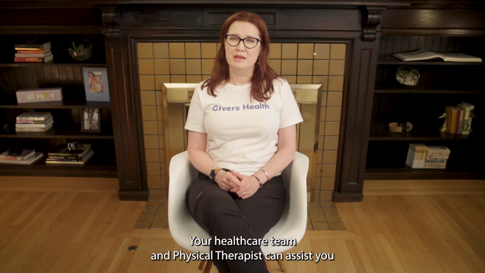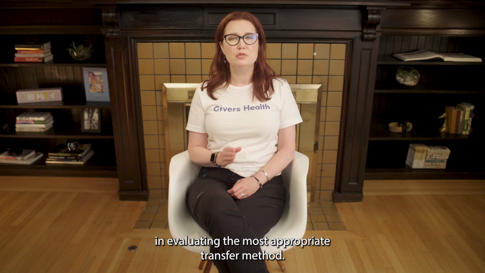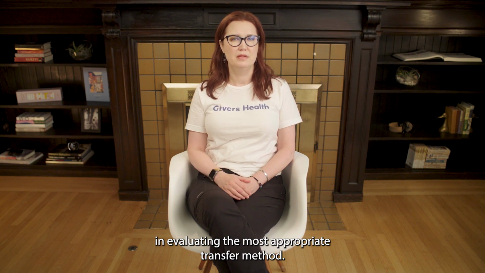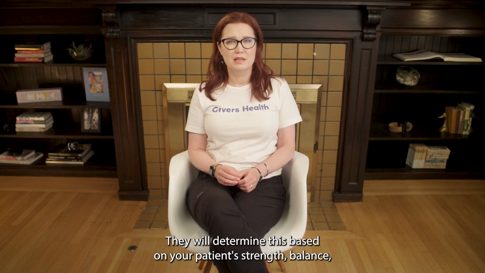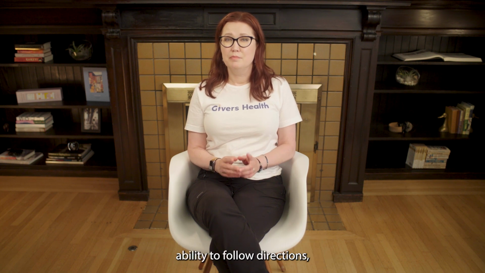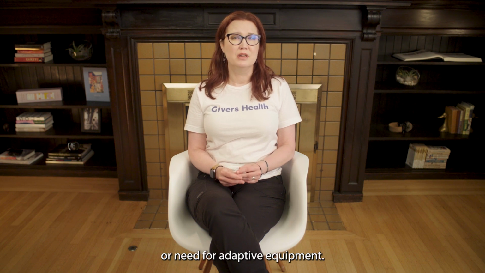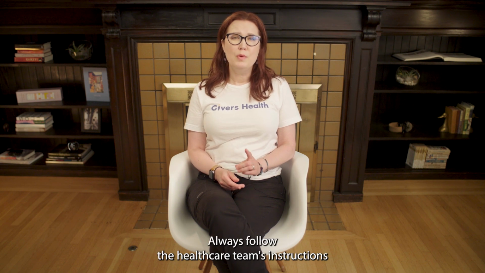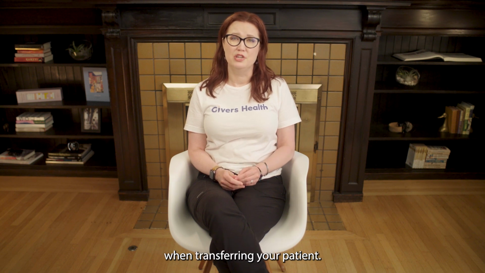Your healthcare team and physical therapist can assist you in evaluating the most appropriate transfer method. They will determine this based on your patient's strength, balance, ability to follow directions, or need for adaptive equipment. Always follow the healthcare team's instructions when transferring your patient.